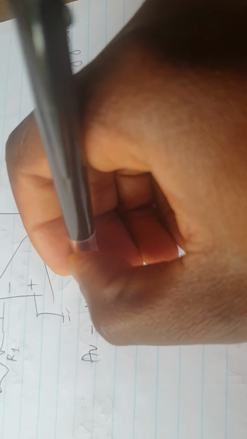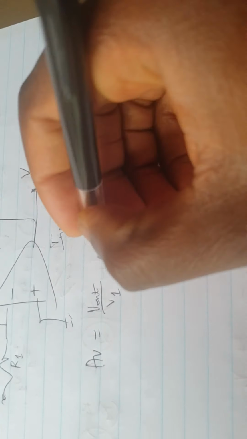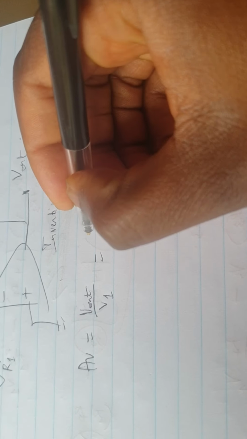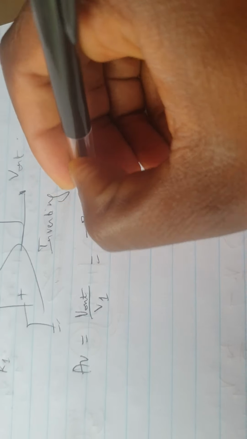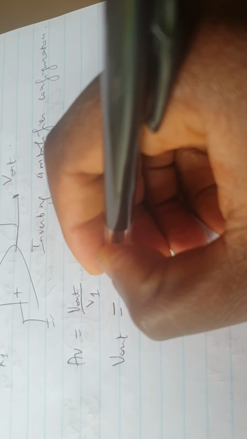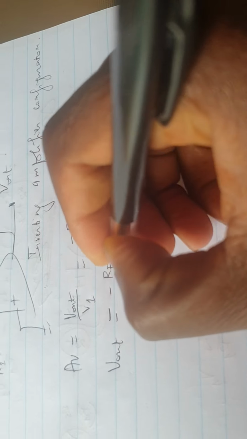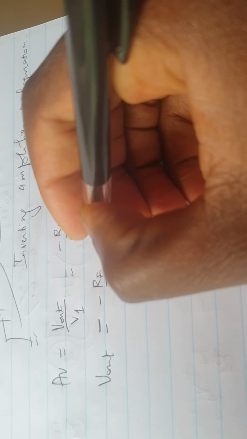In this case V out over V1 will be nothing but minus RF over R1, which makes V out equal to minus RF over R1 times V1. Okay, we're gonna keep that.